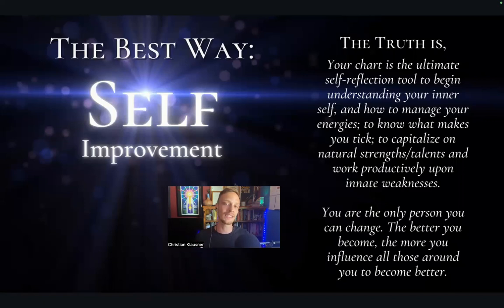And there's an amazing security of self that comes from owning your weaknesses and being able to accept them and bring awareness to them. I think the birth chart is so invaluable in this. So you're the only person you can change on this planet. You are the only one that you can change. The better you become, the more you influence all those around you to become better.